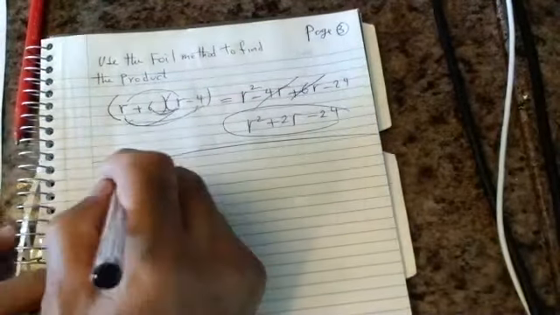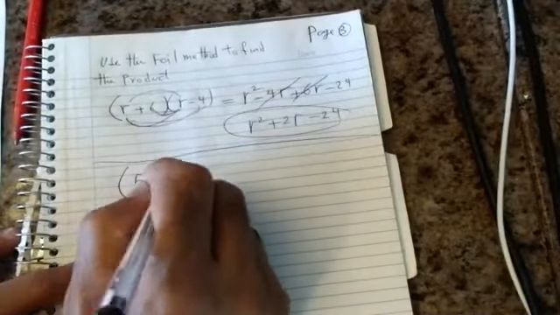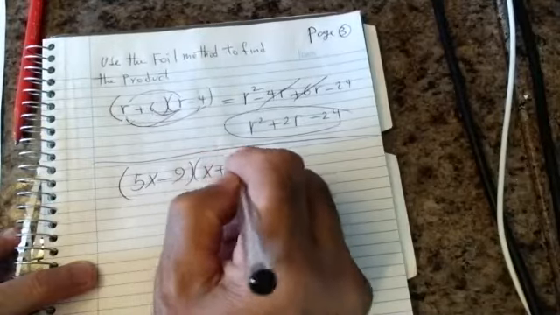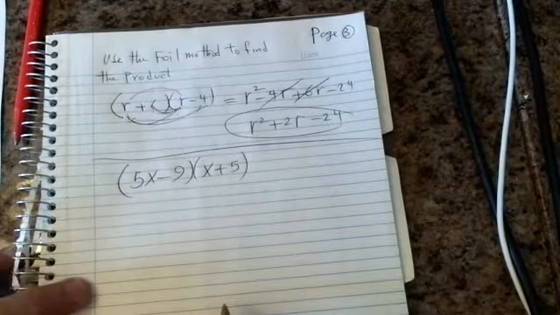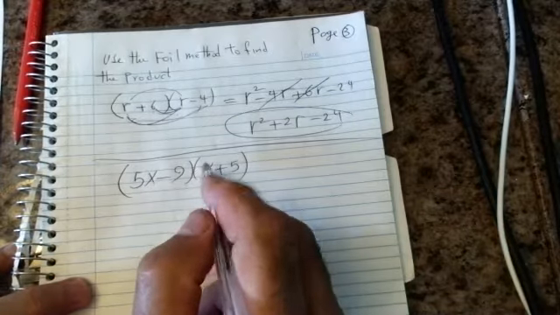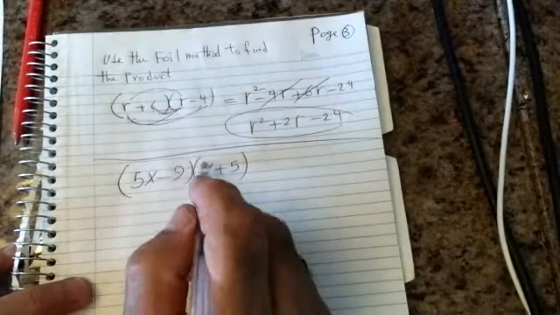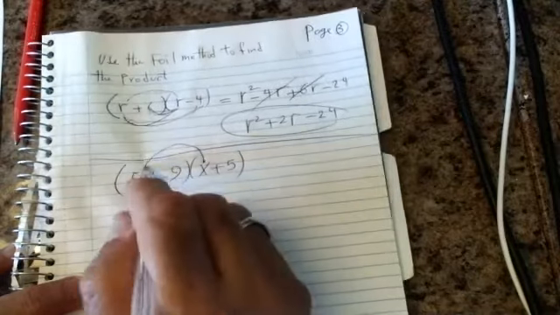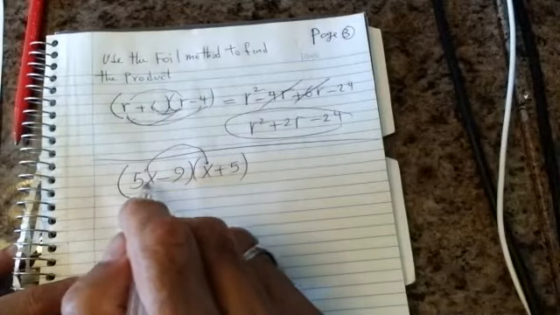I want to multiply 5x minus 9 times x plus 5. Again, if you want to use FOIL, the first number of this parenthesis is 5x, and the first of this is x. FOIL means F, first and first.